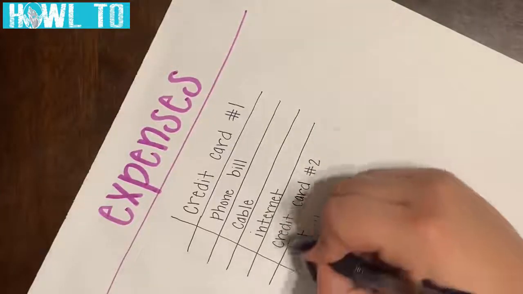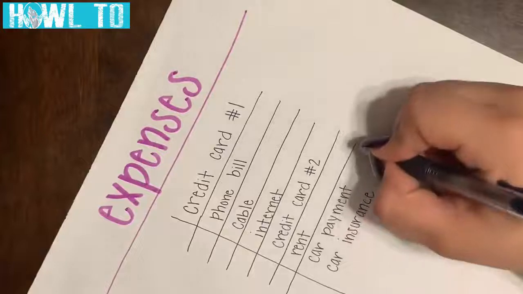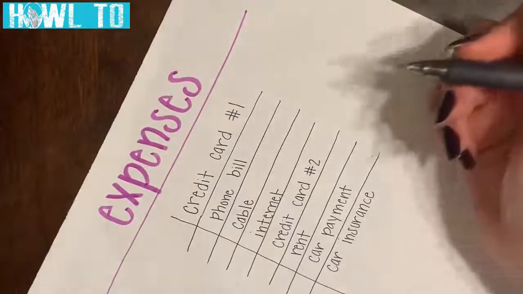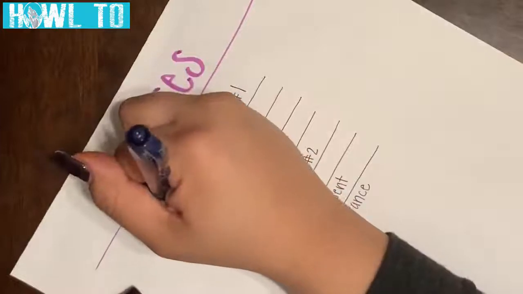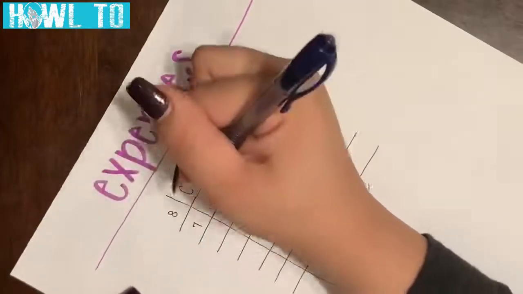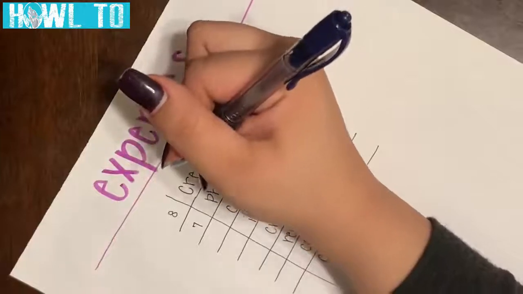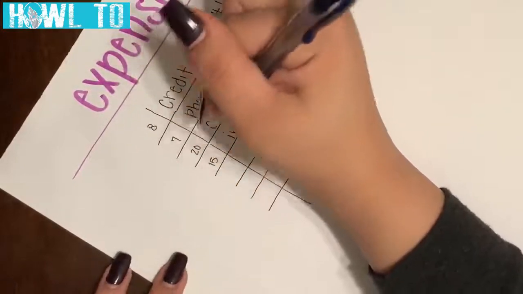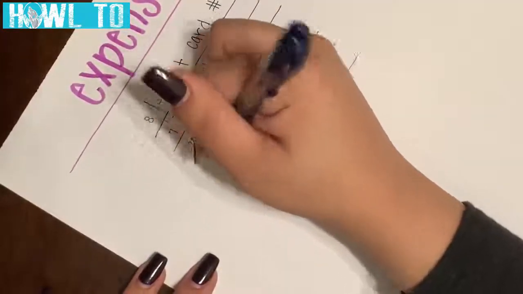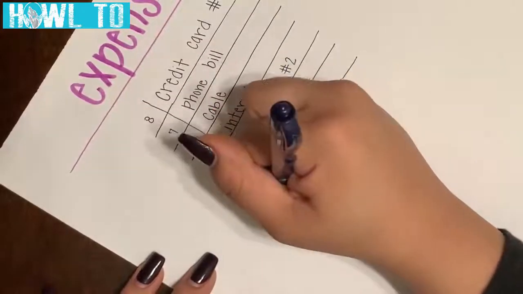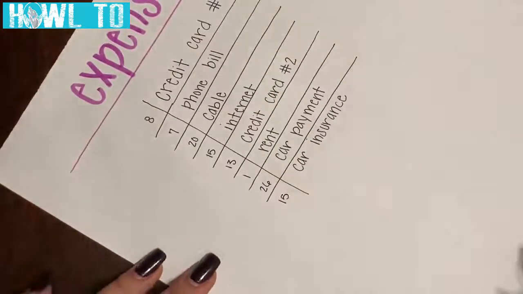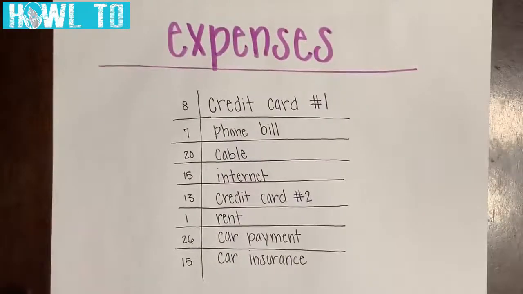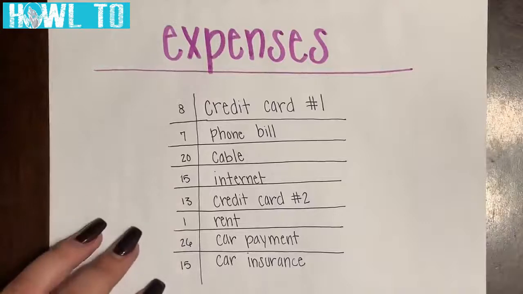And after listing all of your expenses, what I did was put the due date of the expense next to it. So credit card number 1, we'll say it's due the 8th of every month. The phone bill, we'll say it's due the 7th. Cable, the 20th. Internet, the 15th. Credit card number 2 on the 13th. Rent on the 1st. Car payment on the 26th. And car insurance on the 15th. So this is completely made up, but we'll pretend these are our expenses.